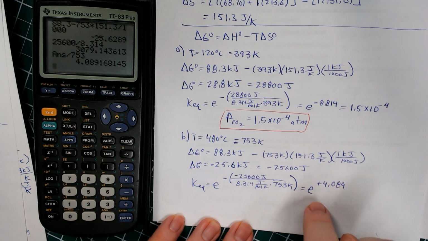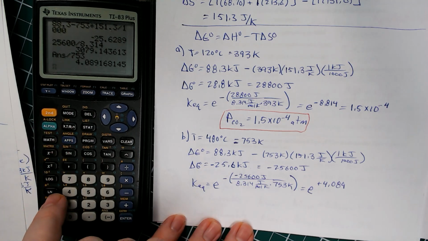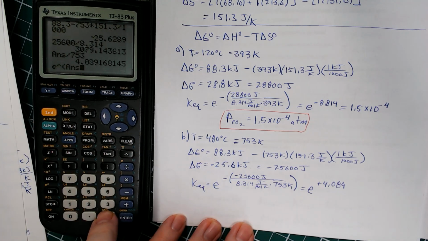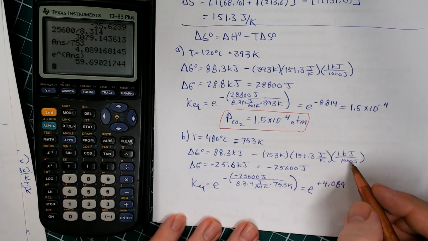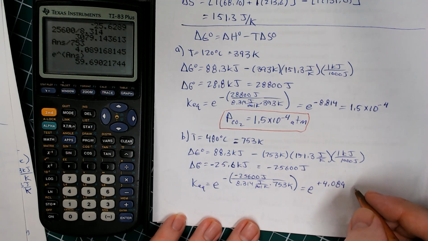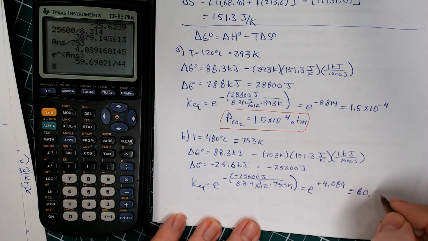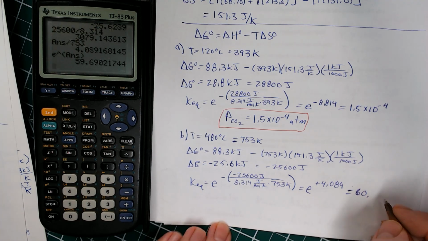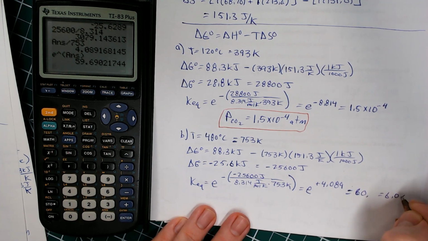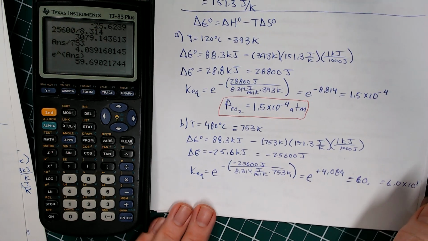All right, well, we can take that quantity and just punch that into our calculation. So we'll do e to the power, and I'll just grab the answer rather than punching it in again. And that gives us 59.69. We're going to call that just 60. Here we could write that as 6.0 times 10 to the 1 if we want to be a little bit pedantic about it.